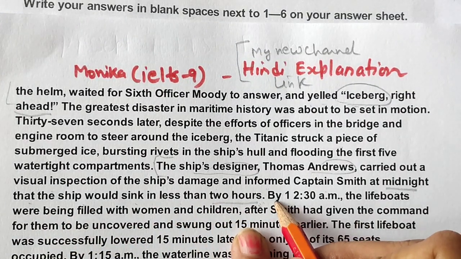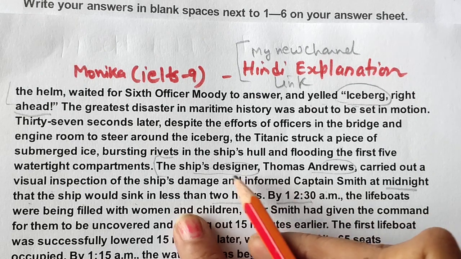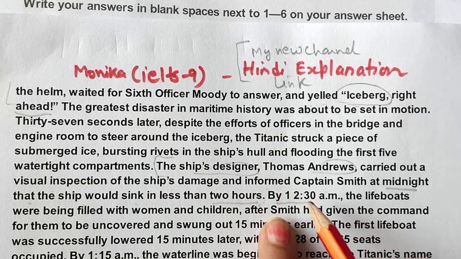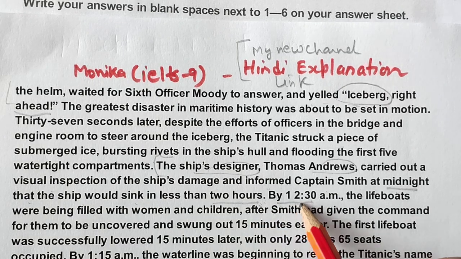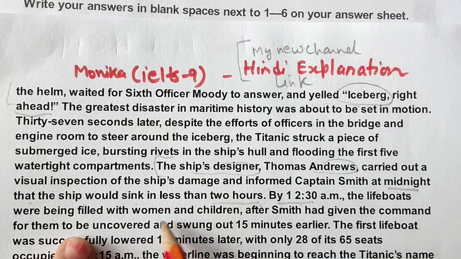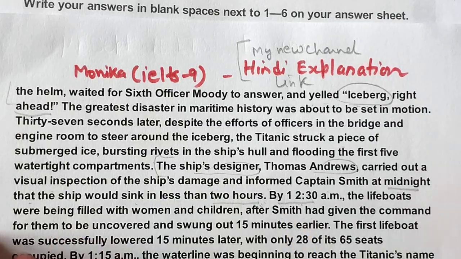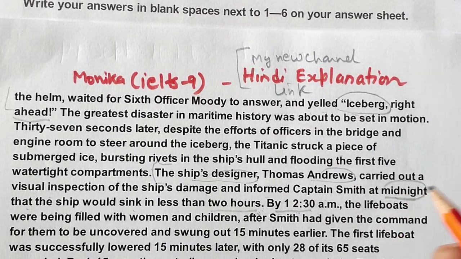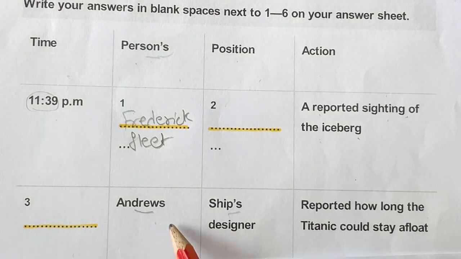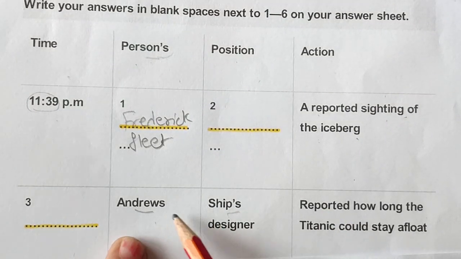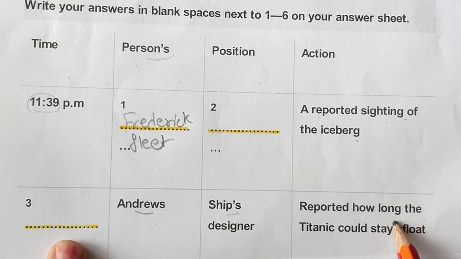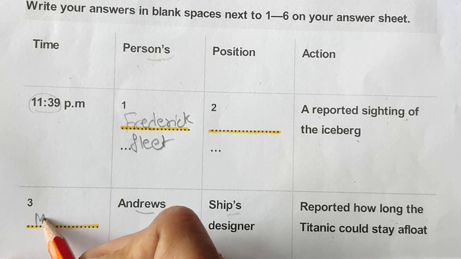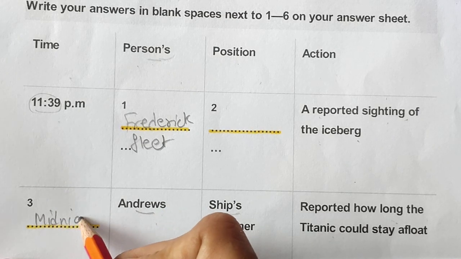If you say this is the wrong answer, because we are looking for this sentence, because here the full stop is there, we can't select this. Just read it, then you will come to know. By 12:30 am, the lifeboats were being filled with women and children. So how is this the answer? The answer will be midnight. When Andrew reported, Andrew is the ship designer, he reported that the Titanic could stay afloat, so around midnight. So I will write here midnight.